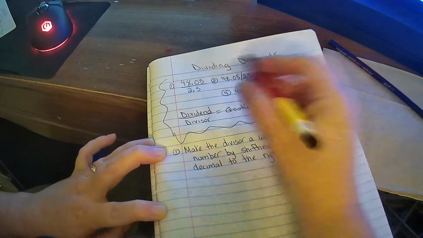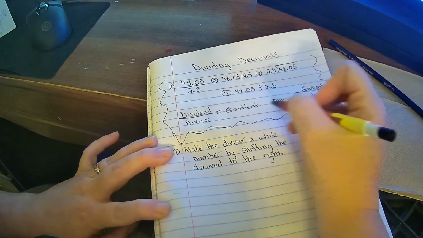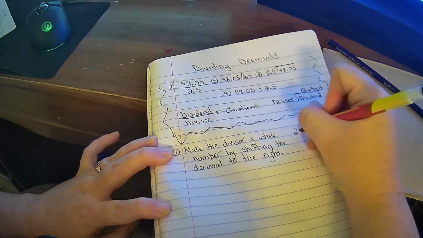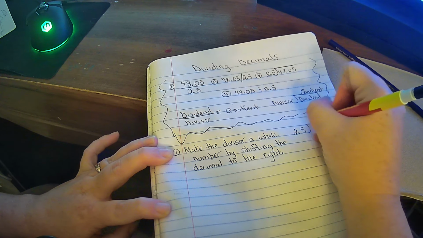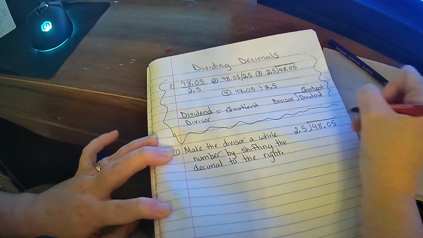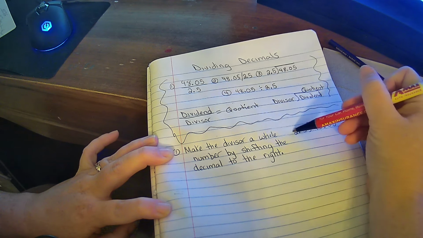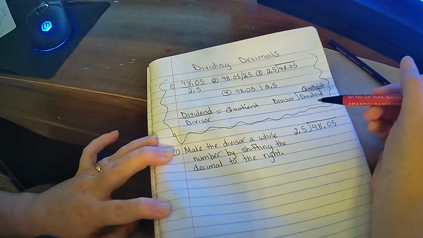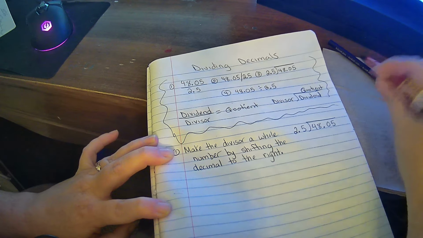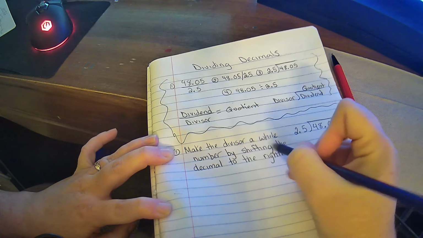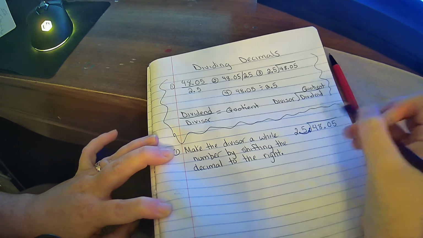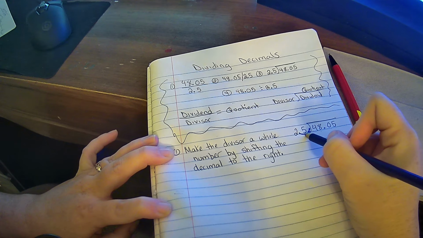All right, so let's look at that. We're going to take this problem here and turn it into this problem here. I'm sorry, we're going to divide 48 and 500 by 2 and 5/10. First we need to make the divisor a whole number by shifting the decimal to the right until it's a whole number. By moving my decimal over once, I have now turned 2 and 5/10 into 25.